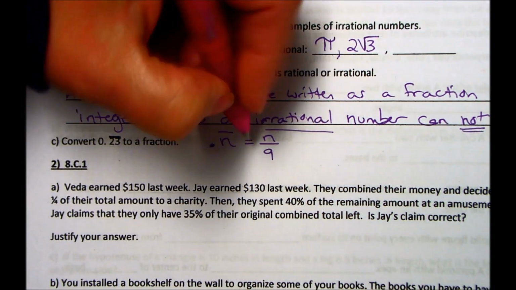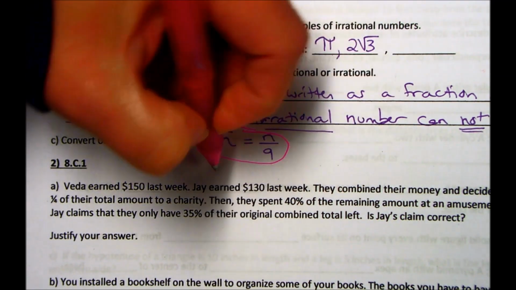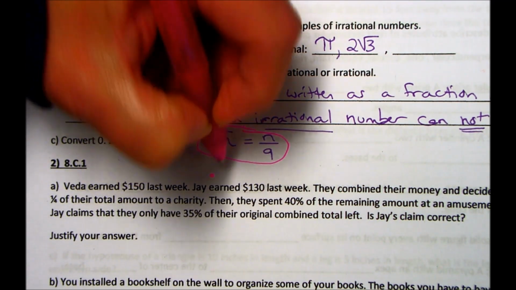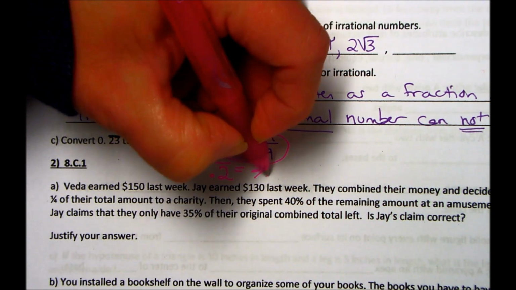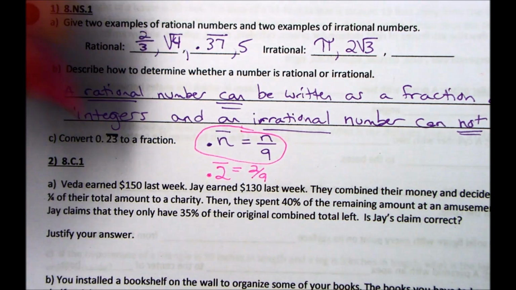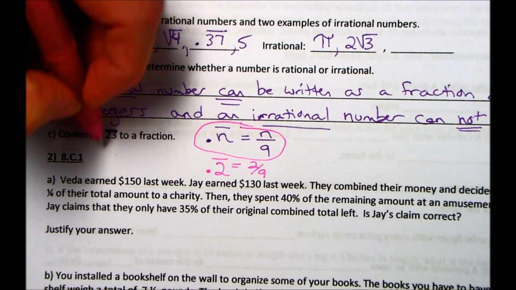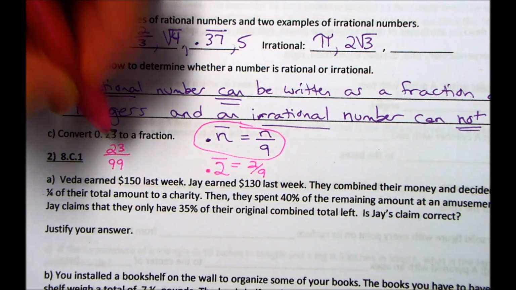Switch colors here a little bit. So for example, if you have something like 0.2 repeating, that's going to equal 2/9. Well, if you have 2 digits repeating, you're going to take those 2 numbers and put them over 99.